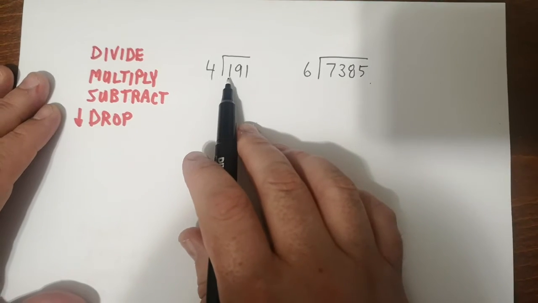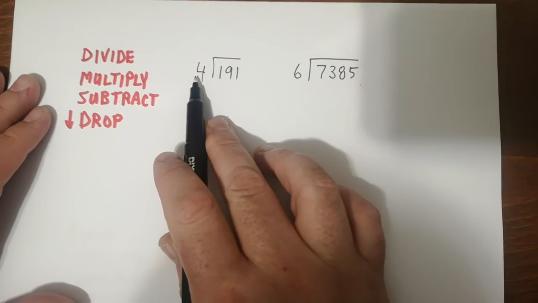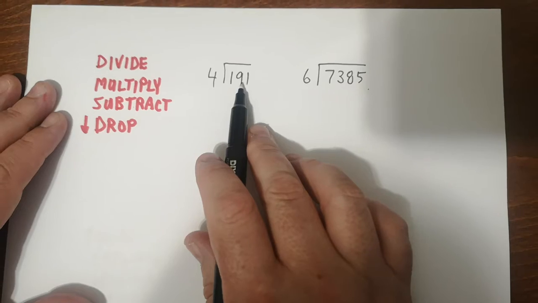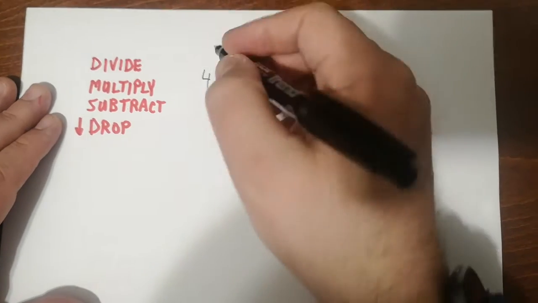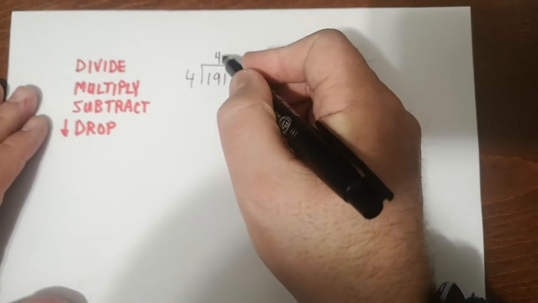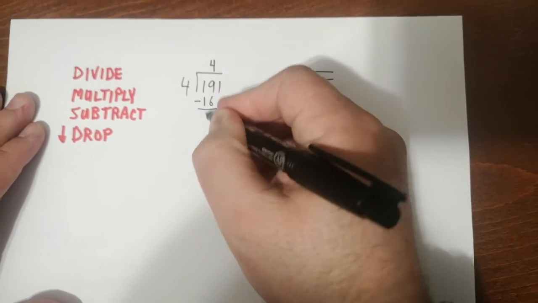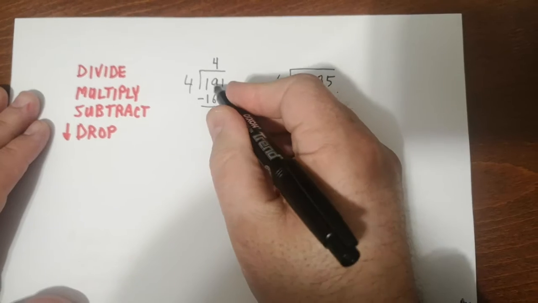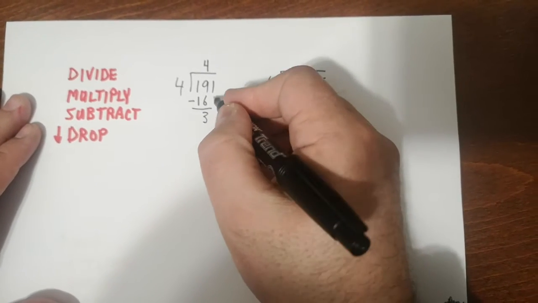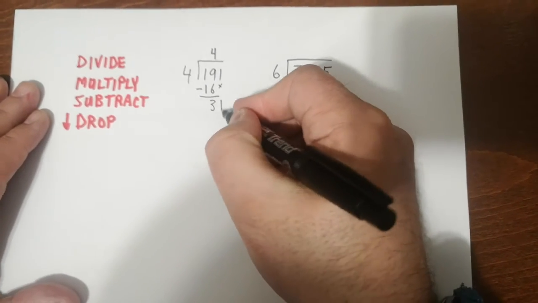Can I get a group of 4 out of 1? No. So I will try for the first 2 digits. 4 into 19. How many groups of 4 in 19? Well, there are 4 of them. 4 times 4 is 16. And I will subtract and bring 9 minus 6 is 3. And then I'll bring down this 1.